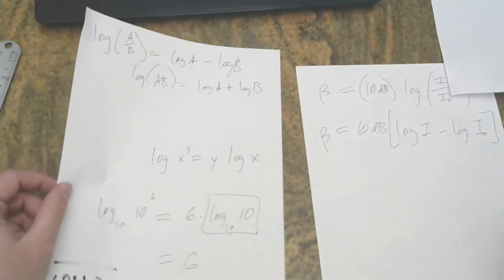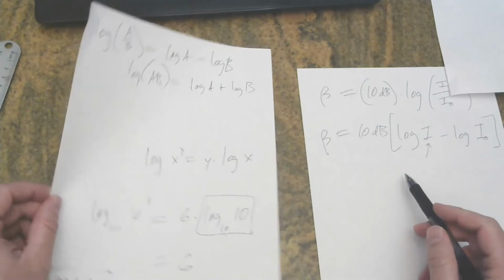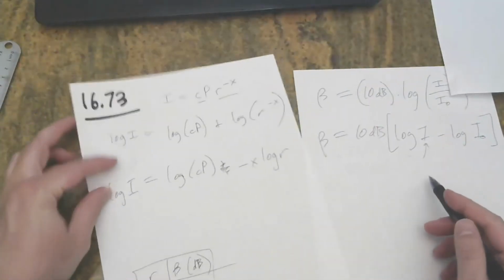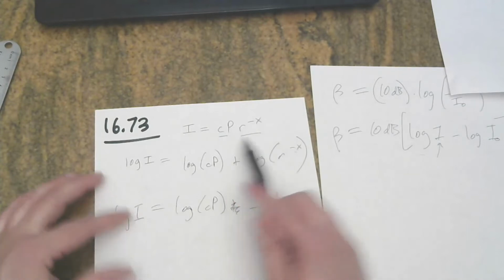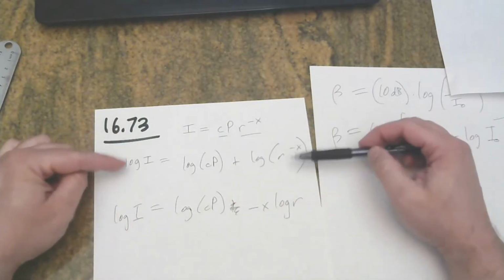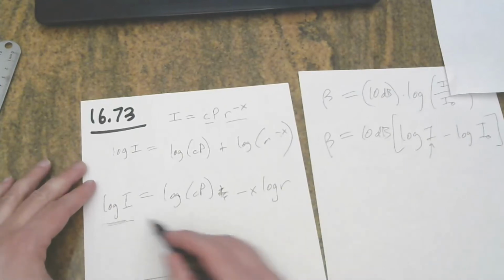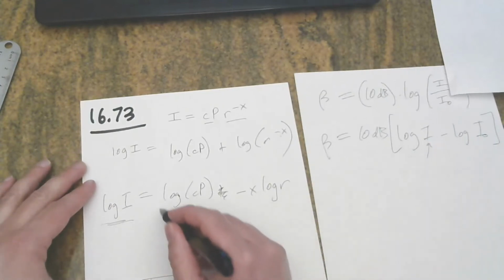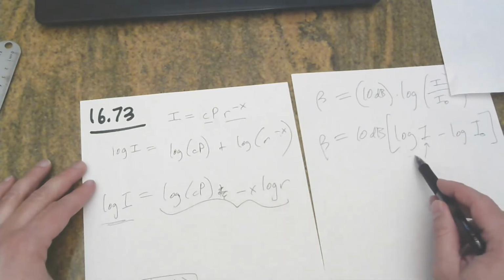But now we're postulating that perhaps the intensity has a particular dependence on distance. We're postulating this dependence on distance. And we put this in a different form right here. So now let's plug this expression for the log of I in here. All of this will now be substituted in there.